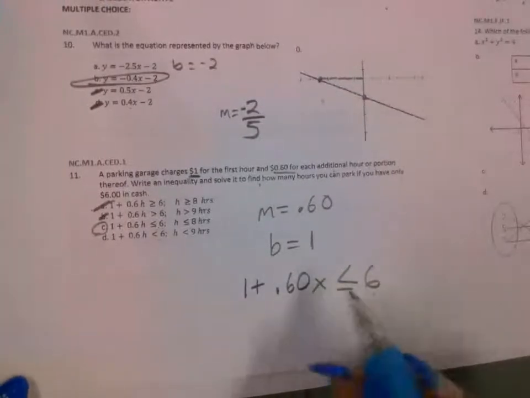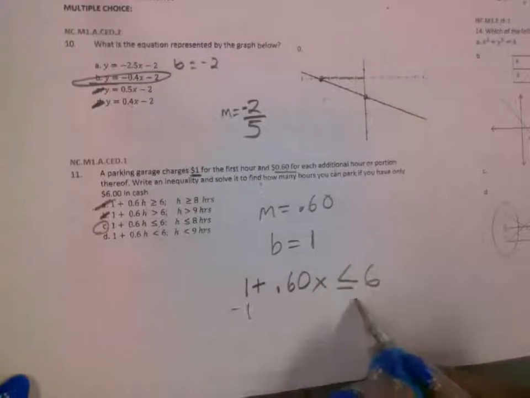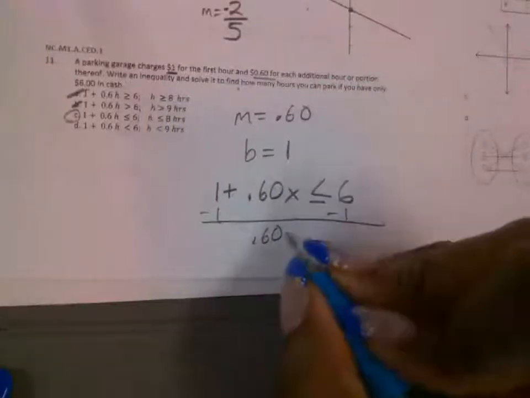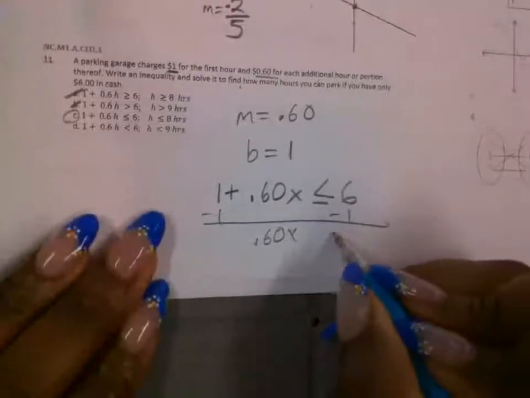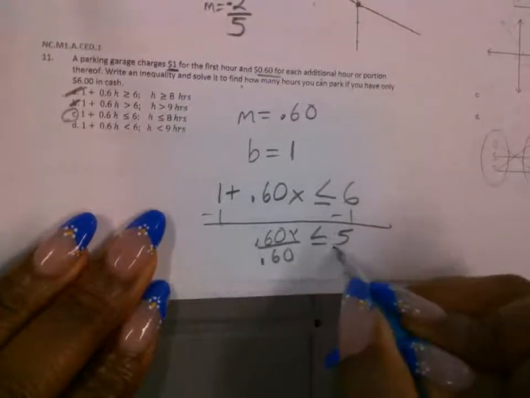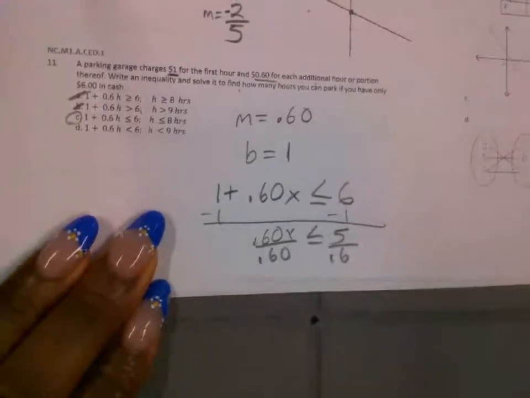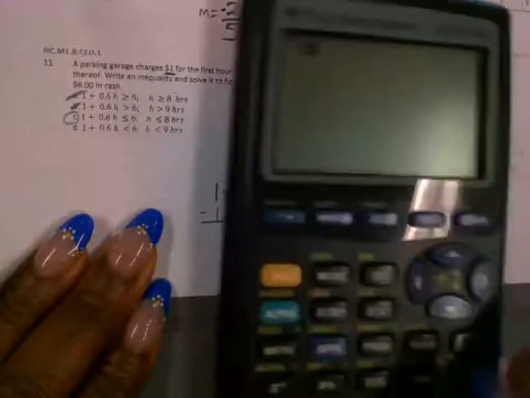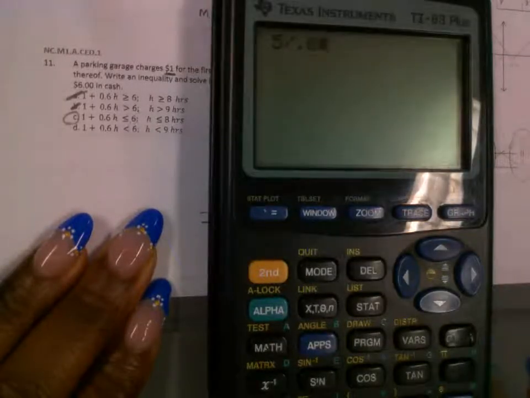Okay, and if you want to check it, you subtract 1. This gives you 60 cent x equals 5. And you're going to divide both sides by 60 cents. So we got 5 divided by 60 cents.